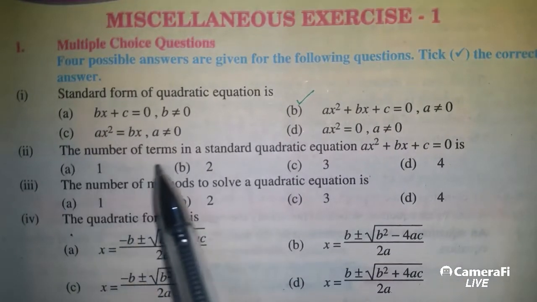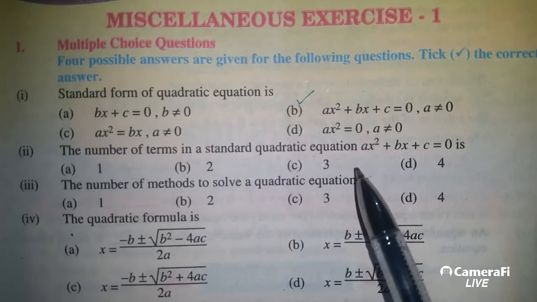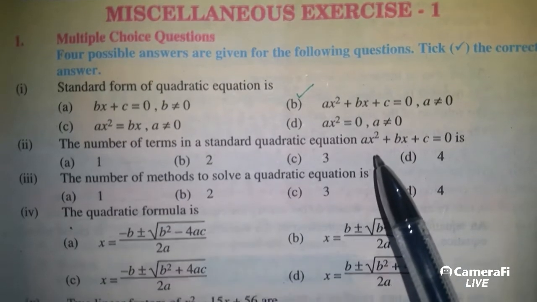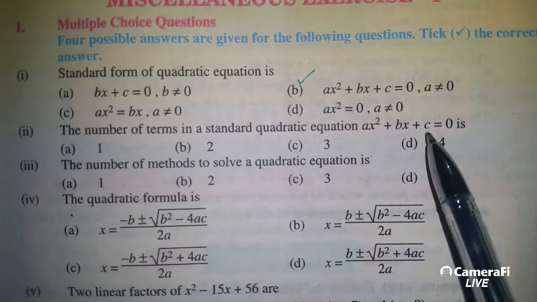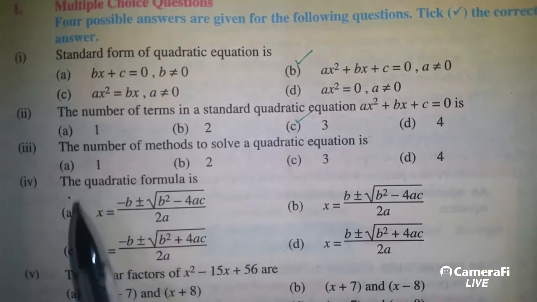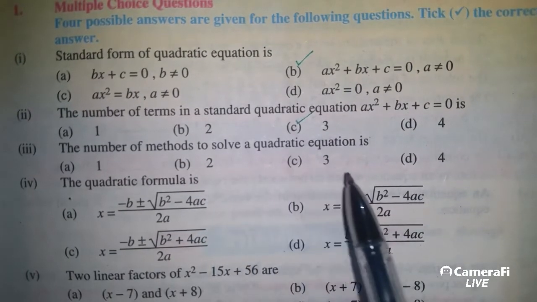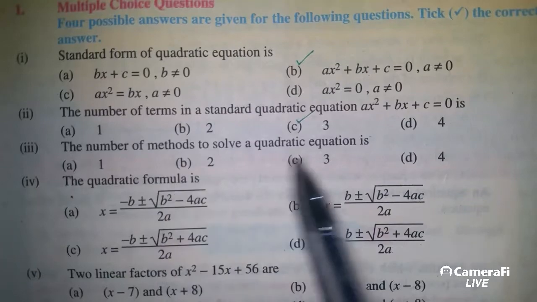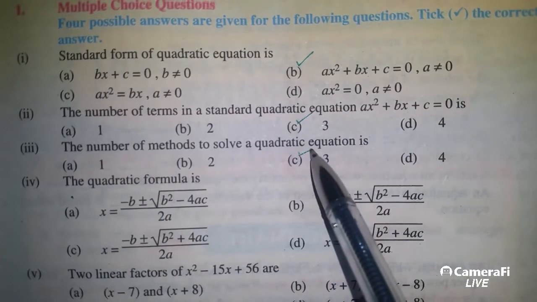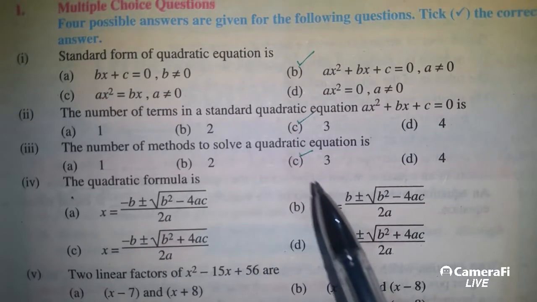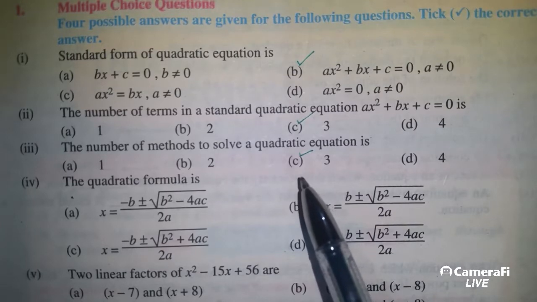Next question is the number of terms in a standard quadratic equation is. So the number of terms here that we can see is 1, 2, 3. So the number of terms is 3. The number of methods to solve a quadratic equation is. In how many ways can a quadratic equation be solved? So they are 3. Number 1 by middle term break, which is also called factorization. Number 2 by completing square, and number 3 by using the quadratic formula.